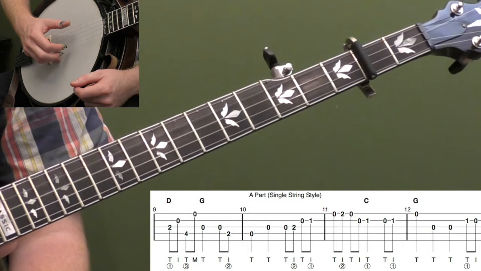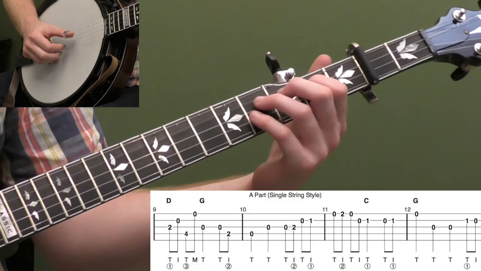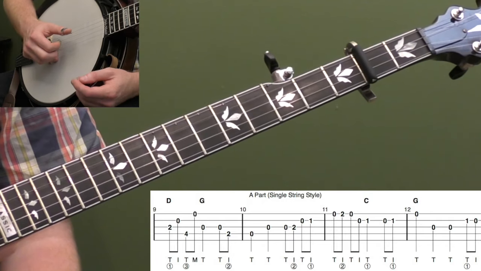All right, let's take it from measure 9. So we're gonna play the A part again. So again, we do that ending lick in measure 9. That gets us halfway through the A part. So this form is A, A, B, B. So we play each part twice.